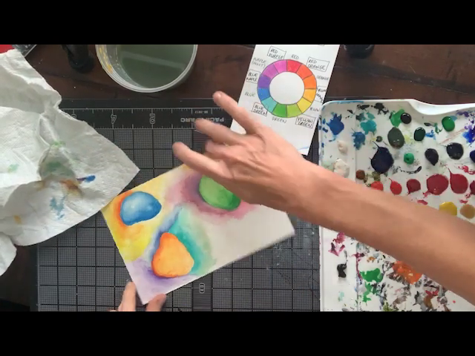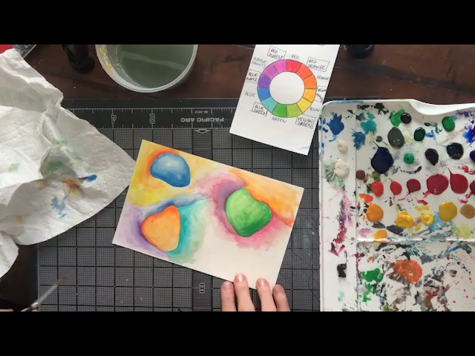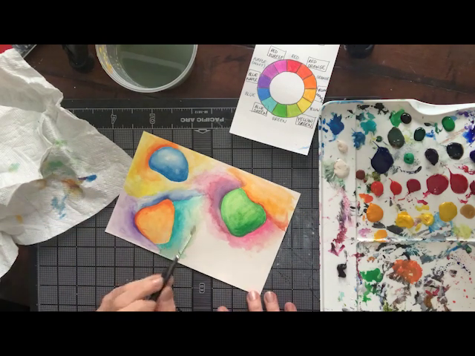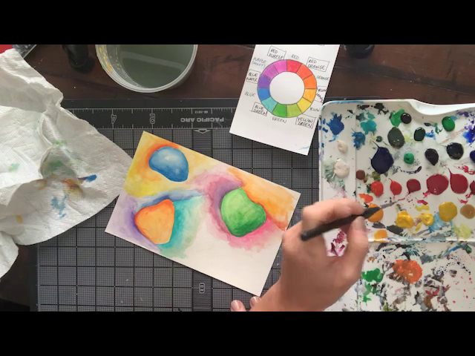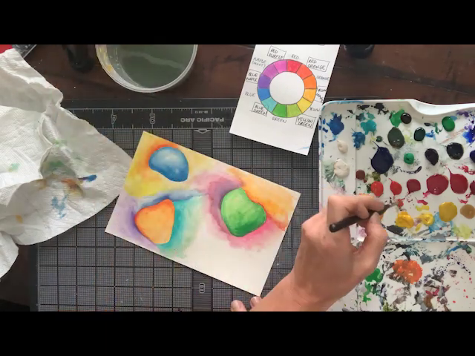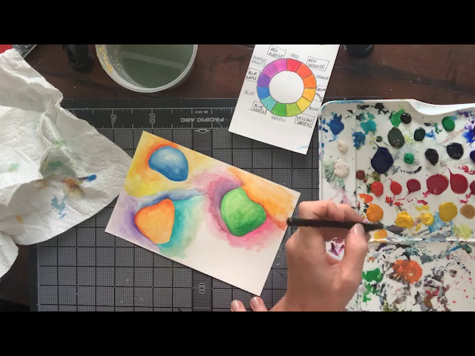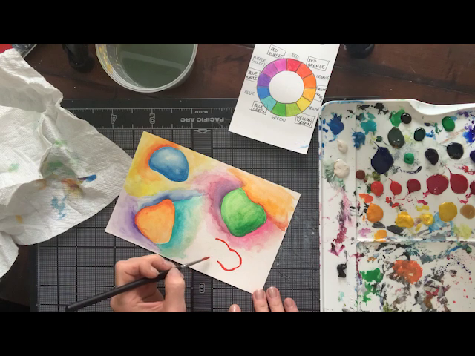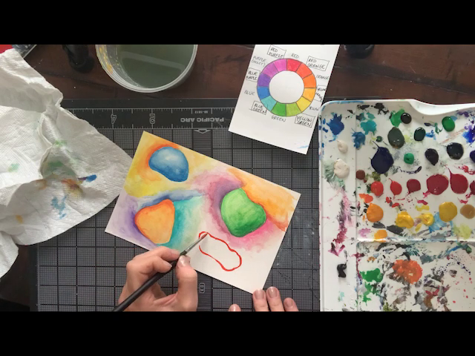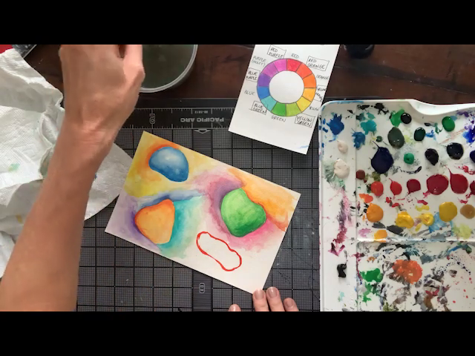Okay, come over here and maybe do, let's see, do a red shape. It's a very orangey red.